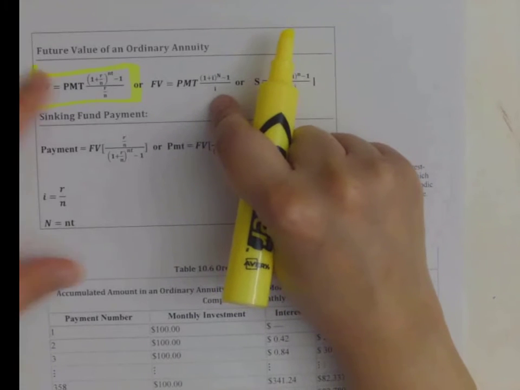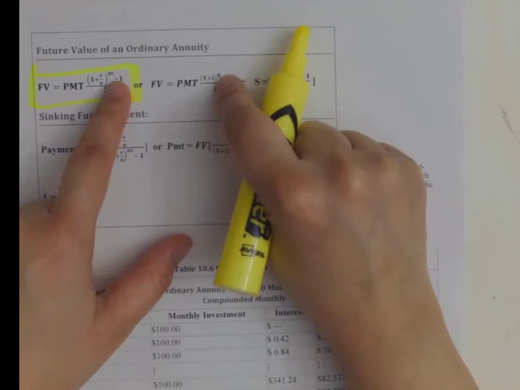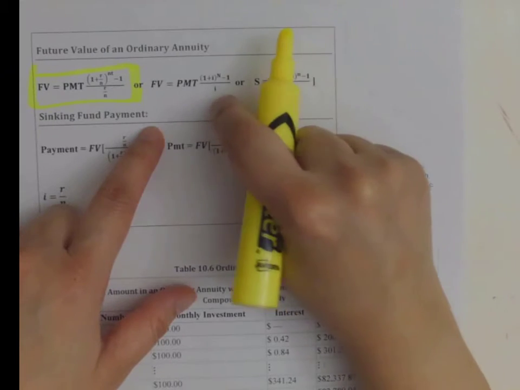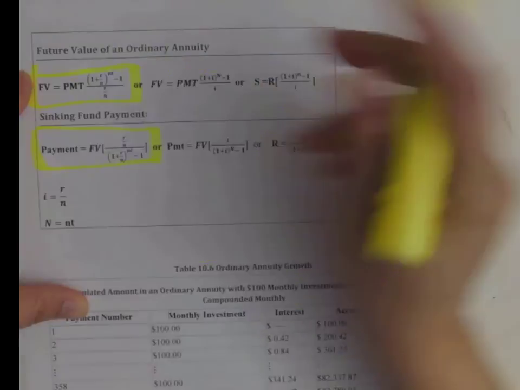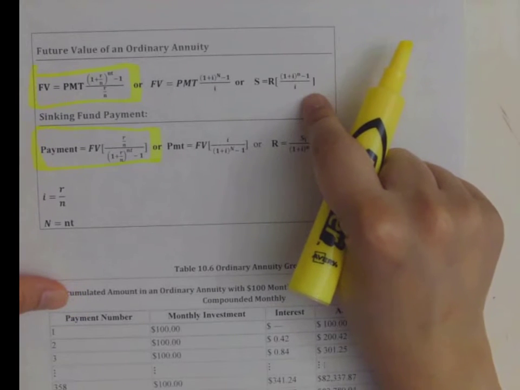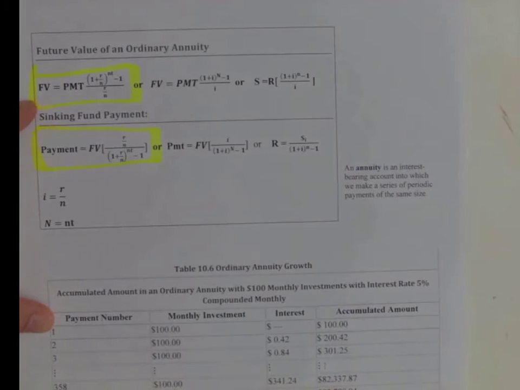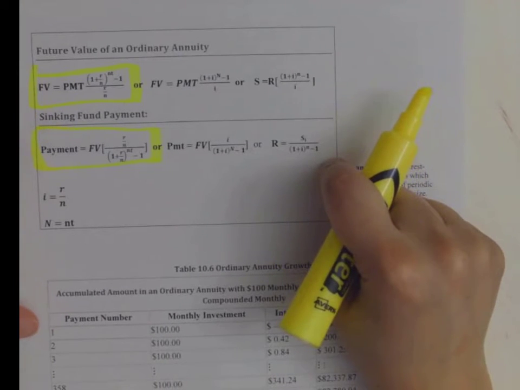Some books may convert the r over n to the interest rate per compounding period and have a big N here, meaning how many payments or deposits you have. Those are pretty common conversions. Your book has some really crazy stuff, like inventing a lot of different letters. It's the same formula, but that's how your book writes it. So I want to provide you with that in case you're confused.